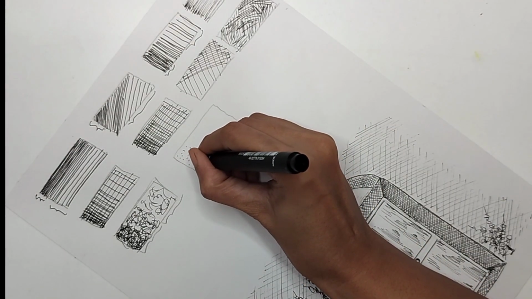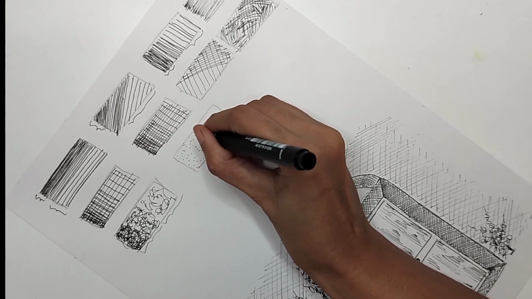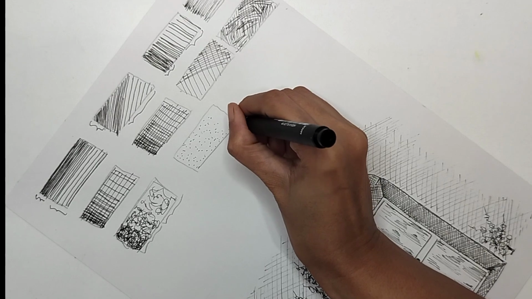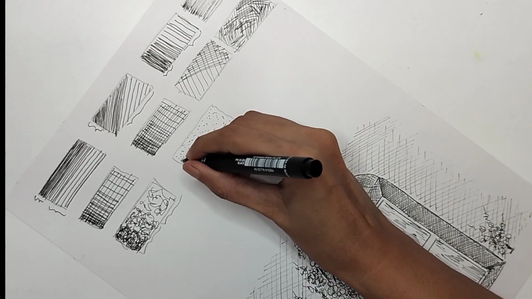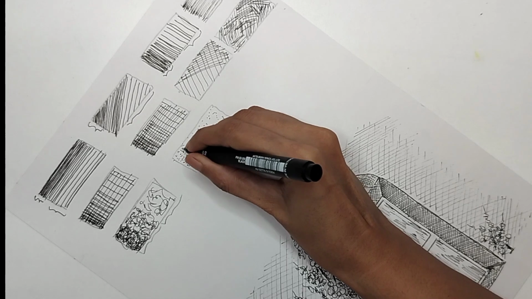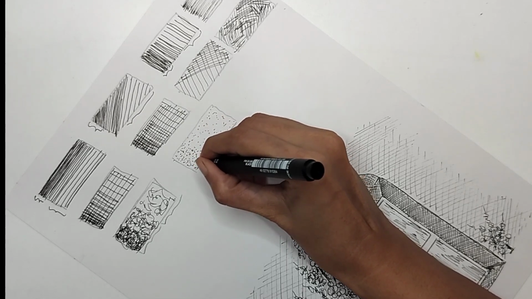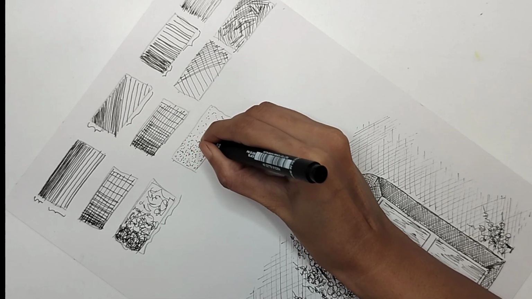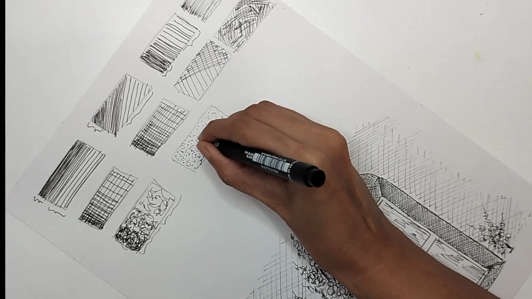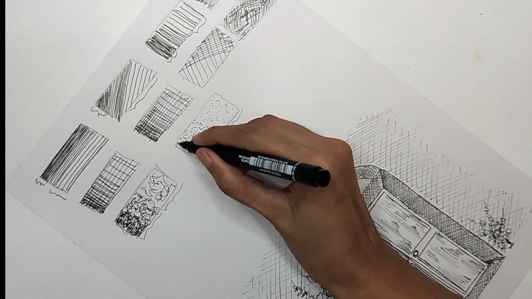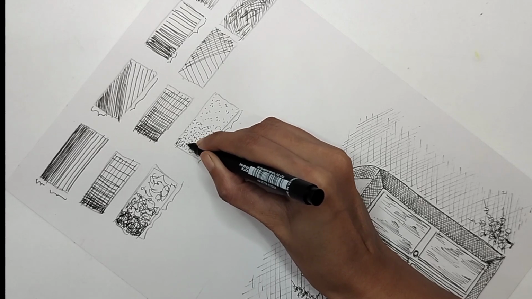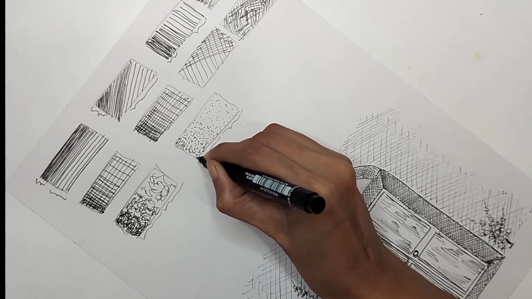So stippling means creating dots. The greater the density of dots, the greater the shade you will get. If the density of dots is lesser, you will get a lighter shade, same as other sketching processes. So I'm keeping the darker shade at one side, lighter shade at another side, keeping only dots. So you can definitely utilize this particular technique in your drawing.